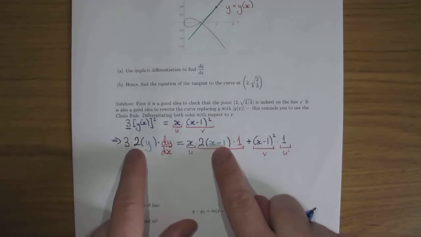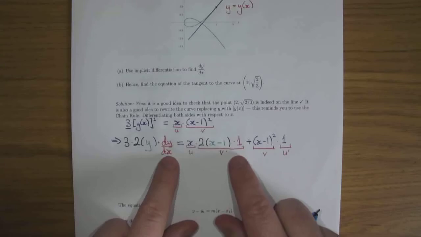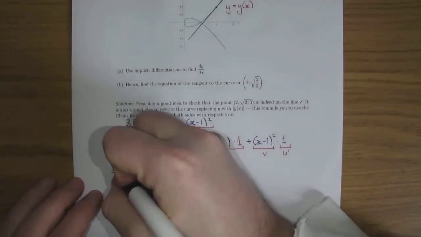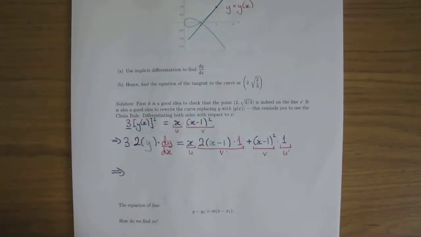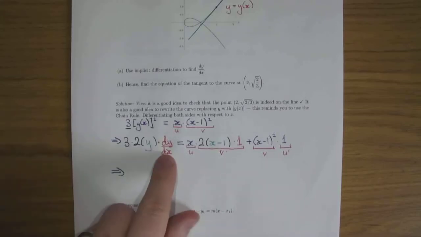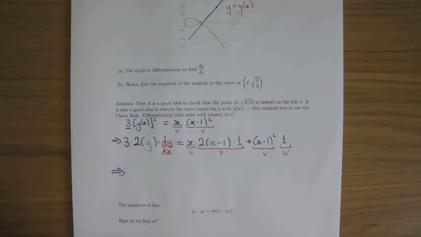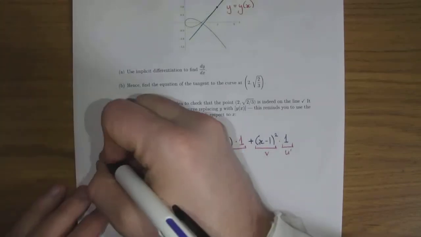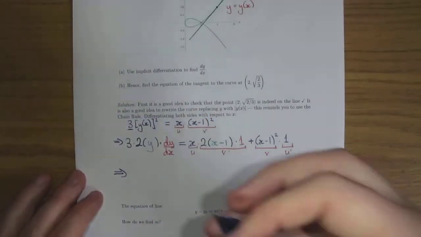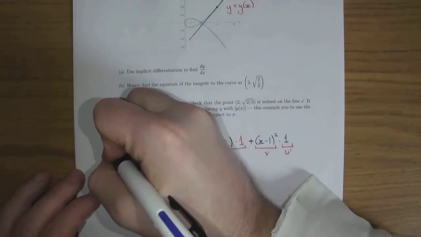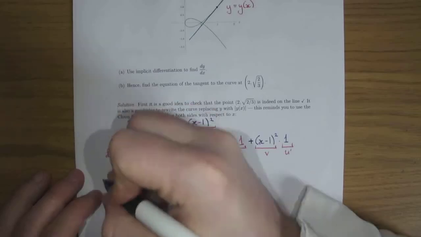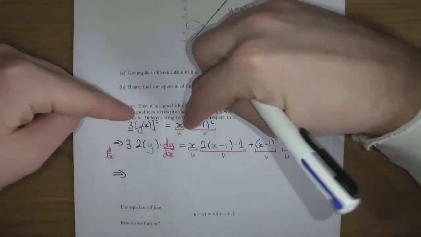And here I've got 3 times 2 is 6y. I'm trying to find dy/dx. All I really have to do at this point is divide both sides by 6y, because I'm just looking for dy/dx. We might write down underneath what we actually did here. We applied a function actually, or an operator, which was the d/dx operator. And we applied that operator to both sides.